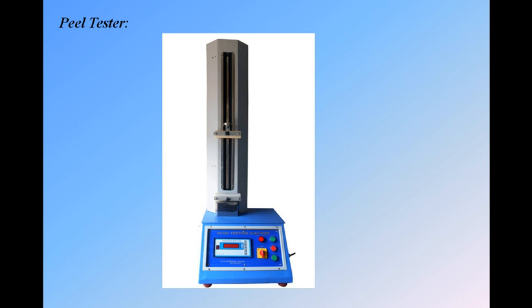So we have a total of 7 equipments in our lab. First is a single disc polishing machine, second metallurgical microscope, third Brinell hardness tester, fourth Rockwell hardness tester, fifth muffle furnace, sixth oven, and seventh this peel tester. These 7 equipments we have. In total we have 14 practicals on them. Okay, so in the next practical we will see the actual hands-on practicals. Okay, so thank you one and all.